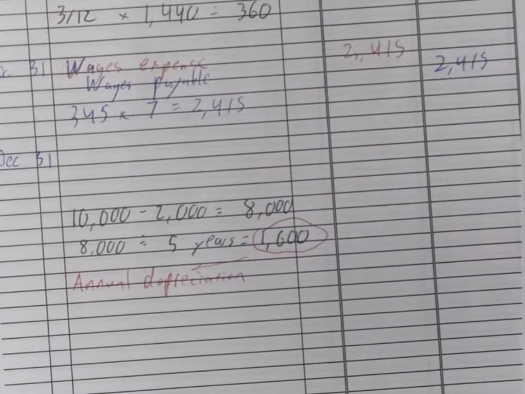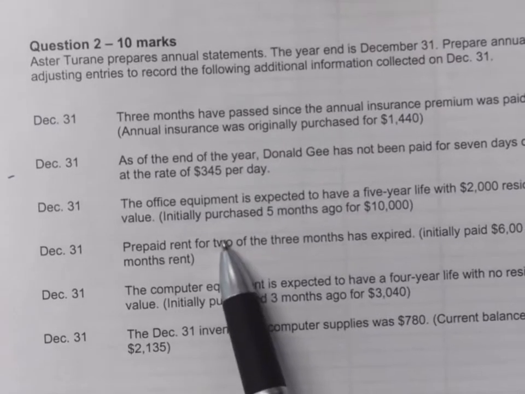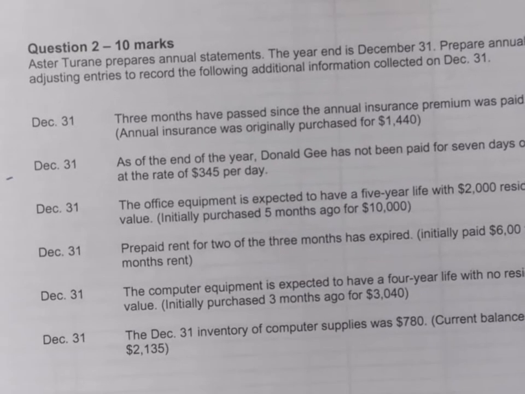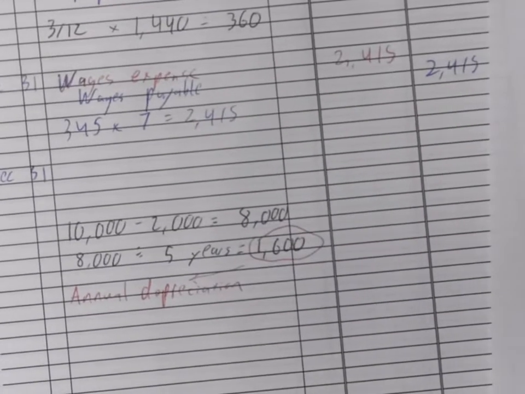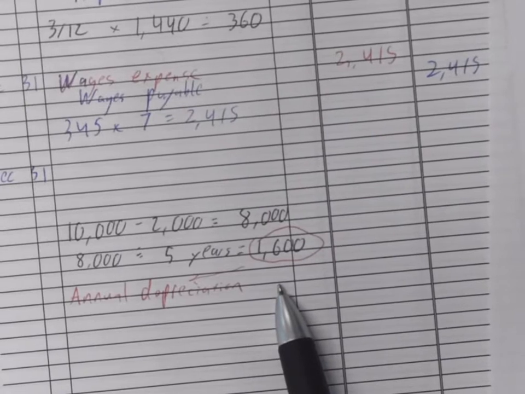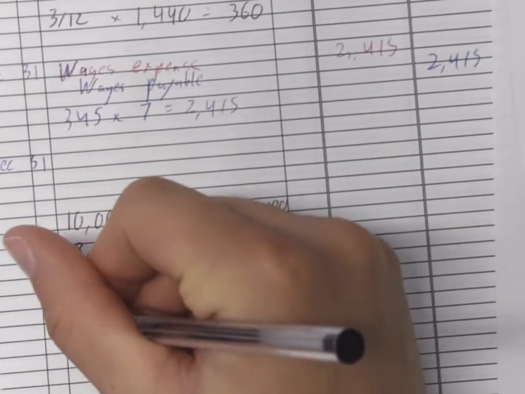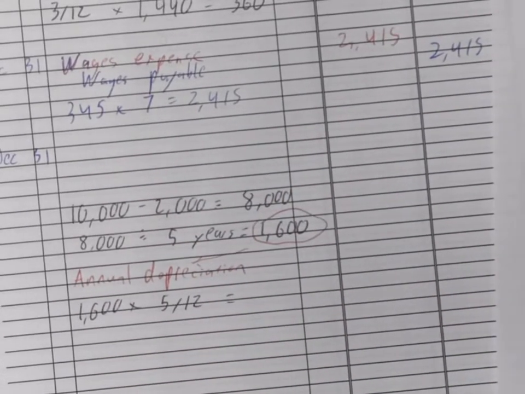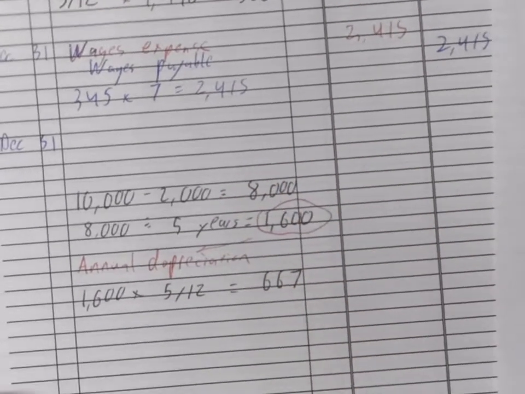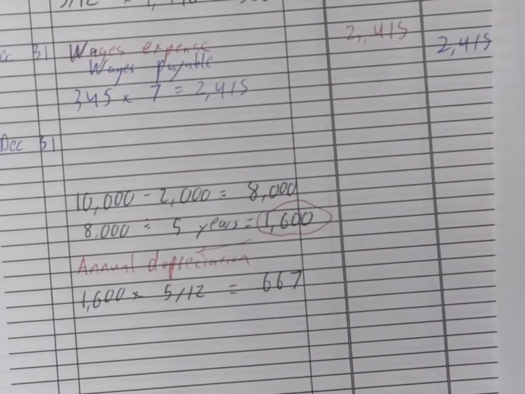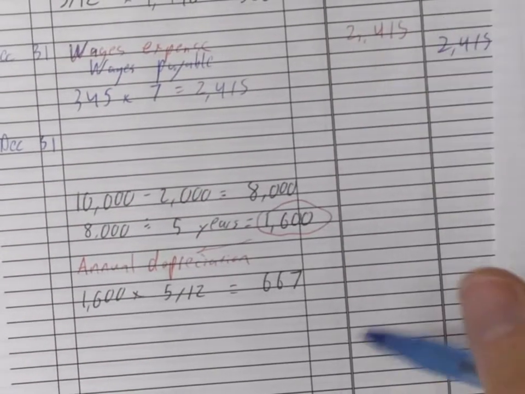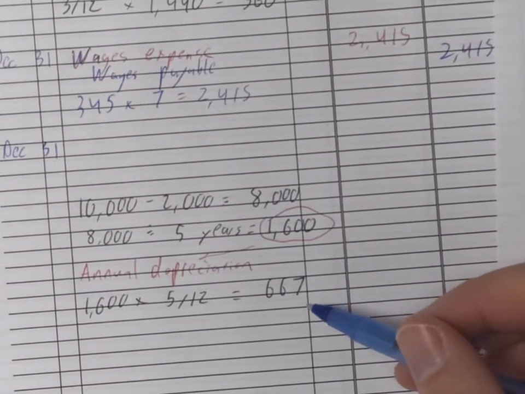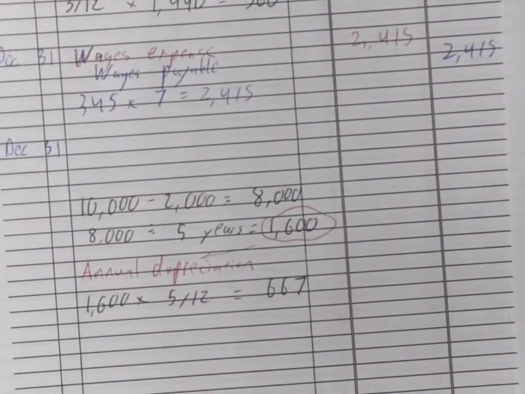Okay, so now we only bought this 5 months ago for $10,000. So we only have 5 months of the year. We haven't done the full year of depreciation. We can't claim that full $1,600. So we're going to do $1,600 times 5 over 12 to reflect the partial year. And that should come to $667, meaning that we've only done $667 worth of value lost. Is that calculation clear? So we have our depreciation expense.